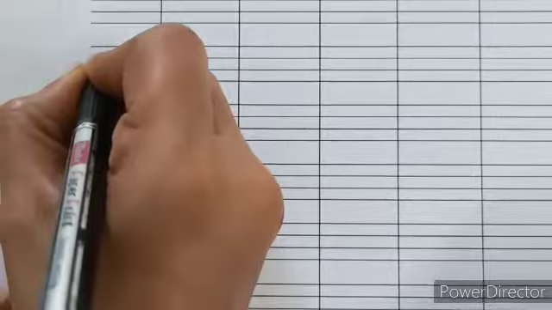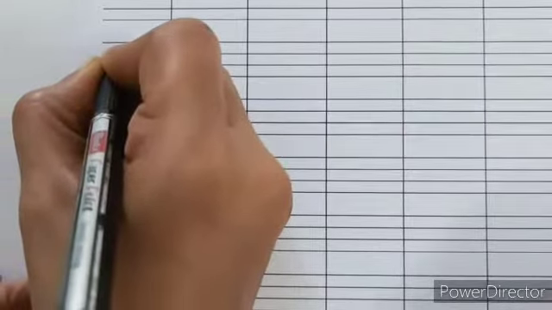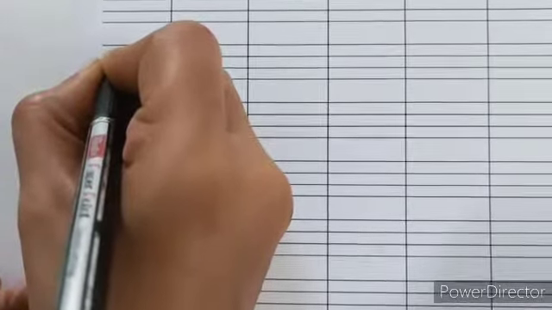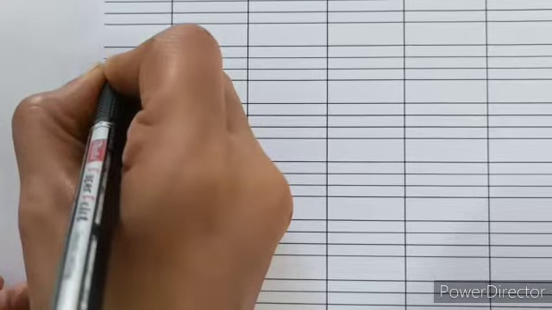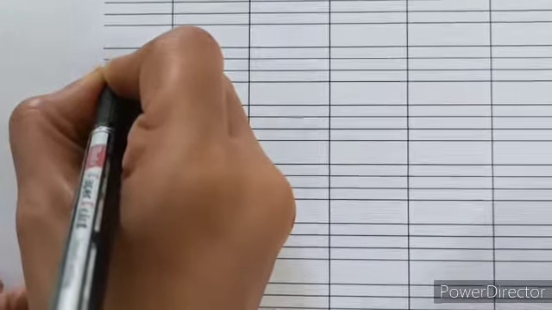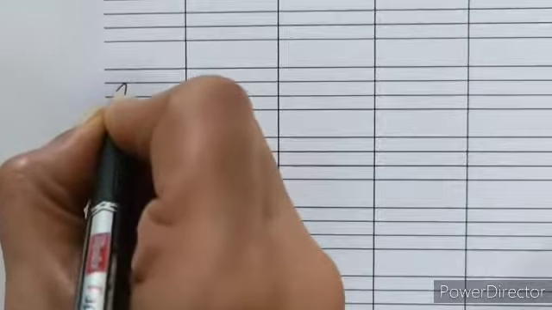Next letter is M. We start with a forward slanting line which begins in between the second and third line, and touches the second line. As it touches the second line, we draw a vertical line downwards which touches the third line.